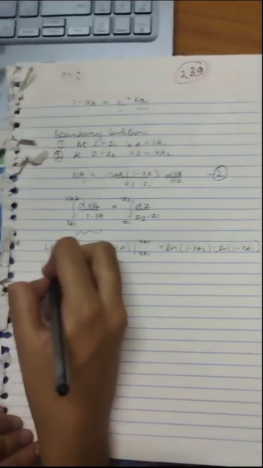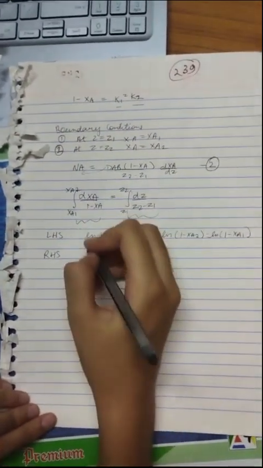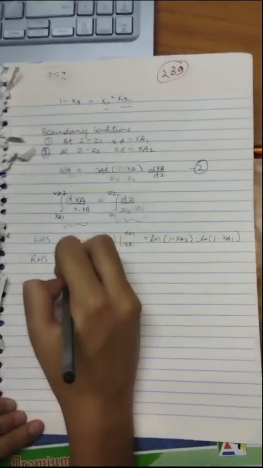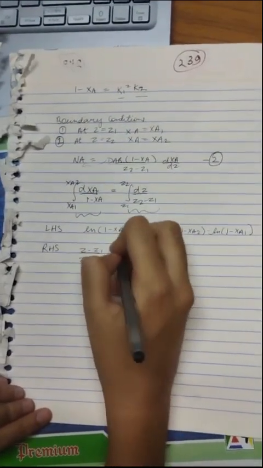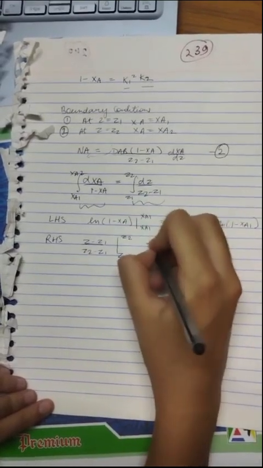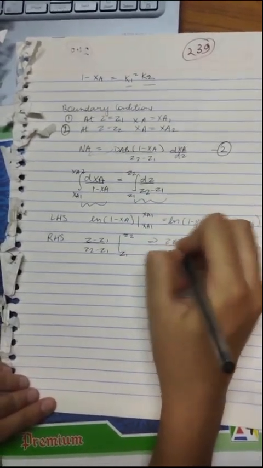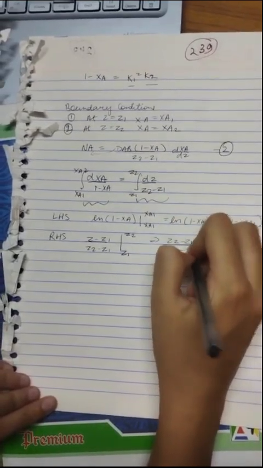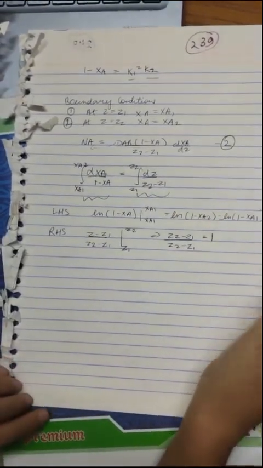Our RHS, which would be this term, would become Z minus Z1 upon Z2 minus Z1, with limits ranging from Z1 to Z2, would be Z2 minus Z1 upon Z2 minus Z1, which is 1.